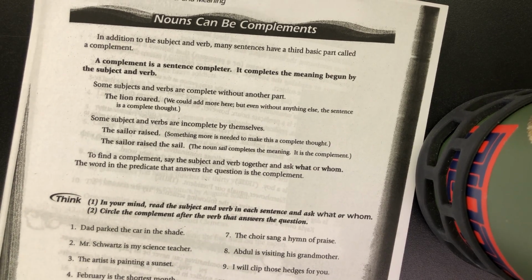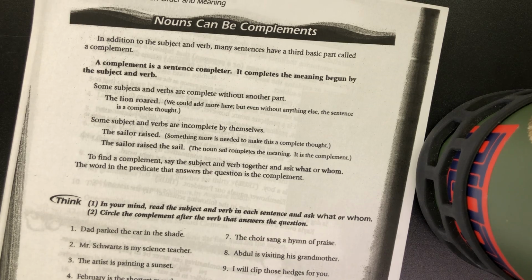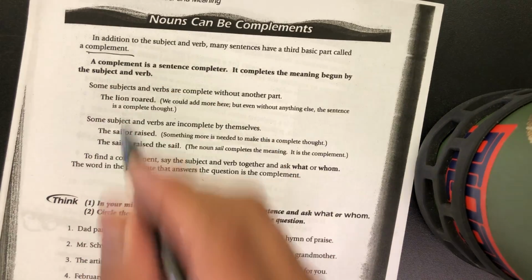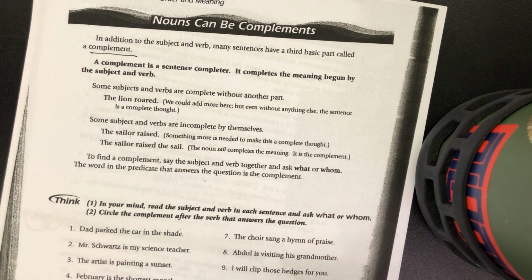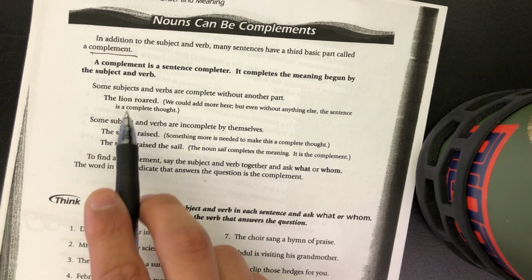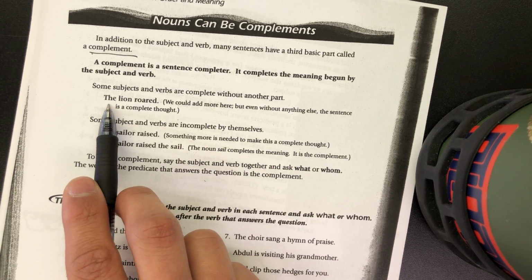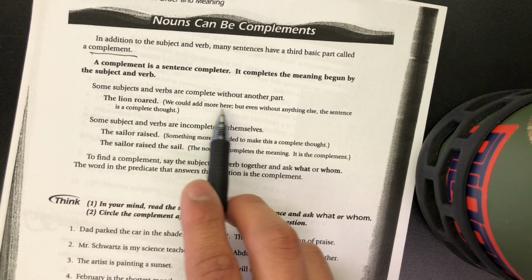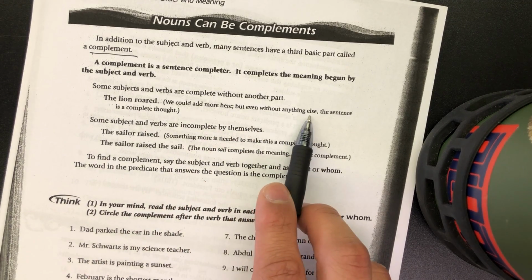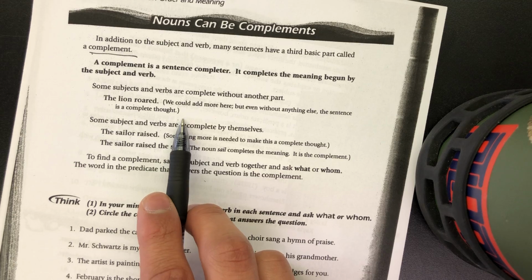All right, nouns can be complements. In addition to the subject and verb, many sentences have a third basic part called a complement. And this is what we're going over right now, the complement. A complement is a sentence completer. It completes the meaning begun by the subject and verb. Some subjects and verbs are complete without another part. So a simple sentence here, the lion roared. We could add more here, but even without anything else, the sentence is a complete thought.